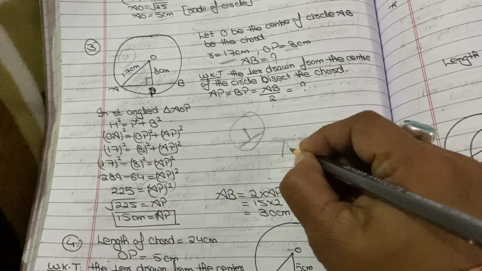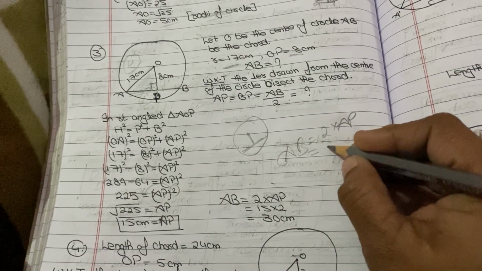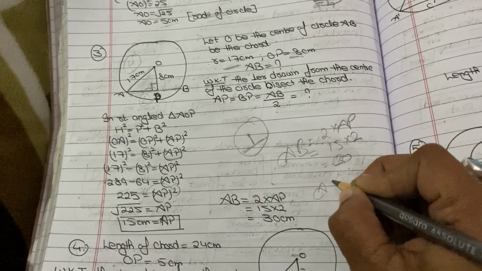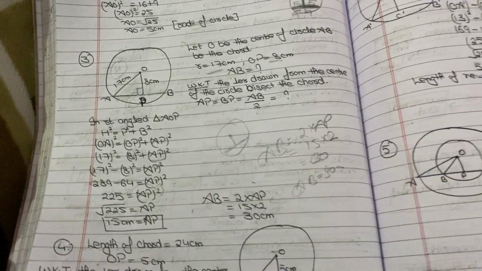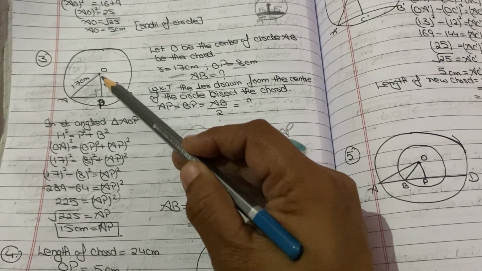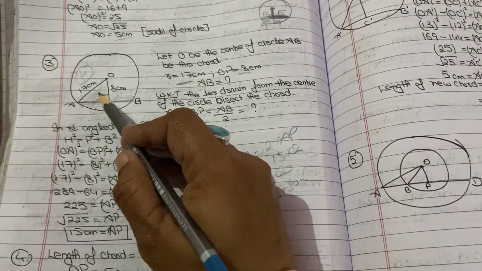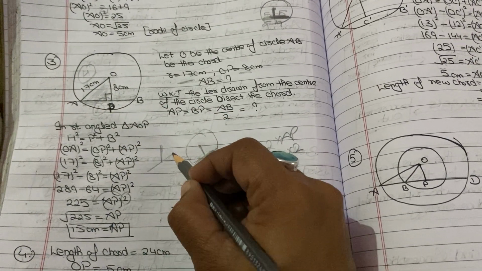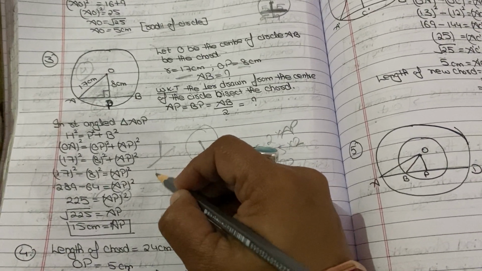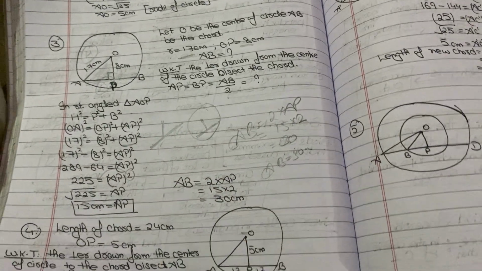What is AB? AB's value is 2 times of AP. AP is 15 and 2 times that is 30 centimeter. So clearly AB is 30 centimeter. Why is AB 30 centimeter? Because I know that the perpendicular drawn from the center of circle bisects the chord. Which means if it is 15 centimeter, then this is also 15 centimeter. So the sum is 30 centimeter.